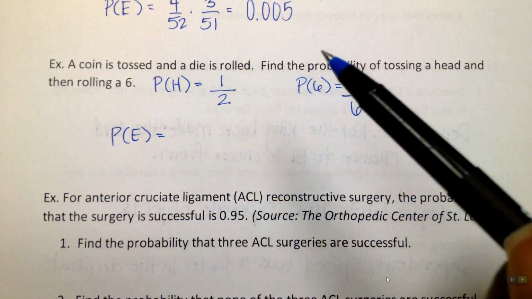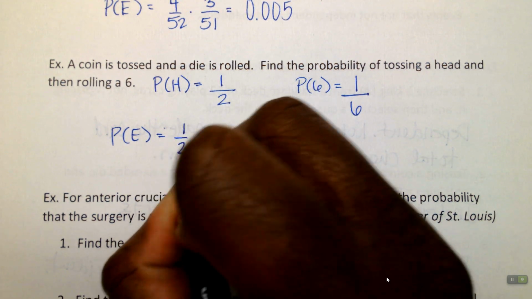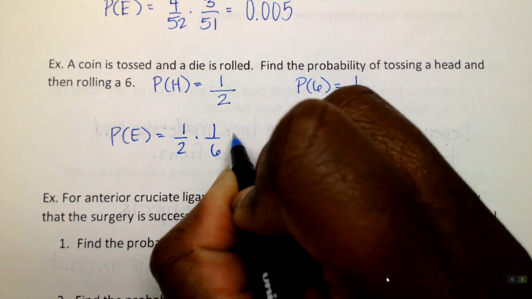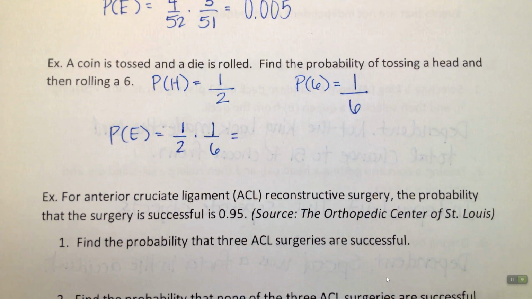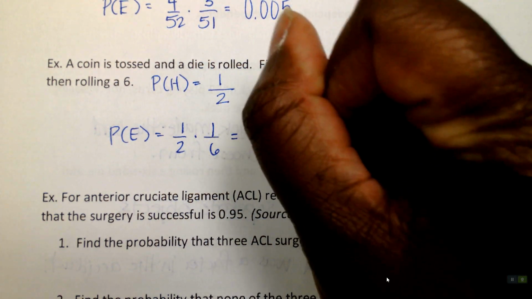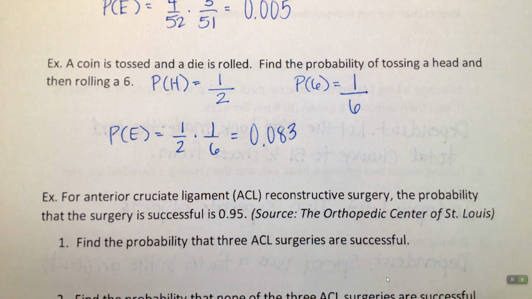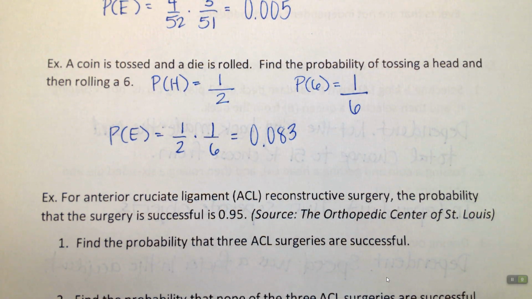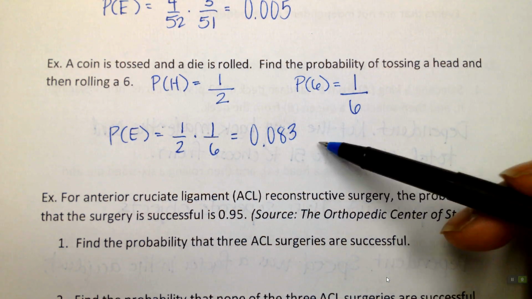So that tells me I'm doing this and then this. You can multiply and get the fraction if you want to, but remember, we want decimals, so there's no need for you to show off by multiplying fractions. Just use the calculator, not unless you just want to show off for yourself. Hey, have at it. But we just want that decimal value.